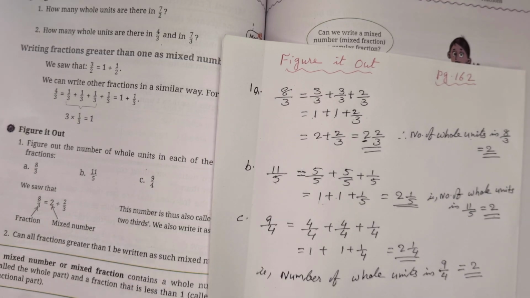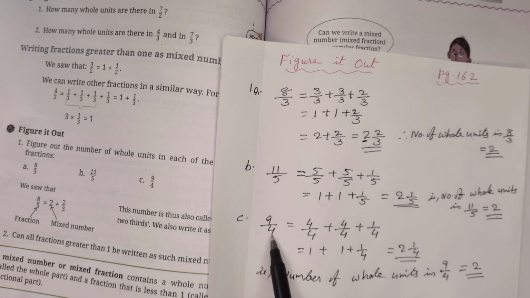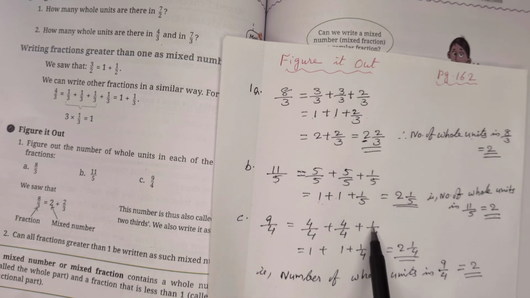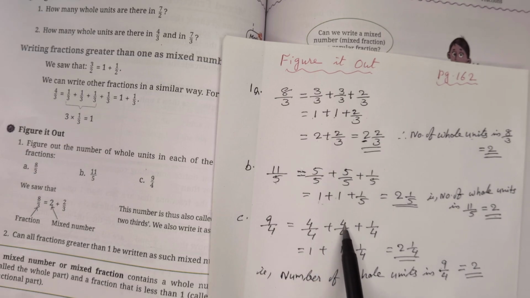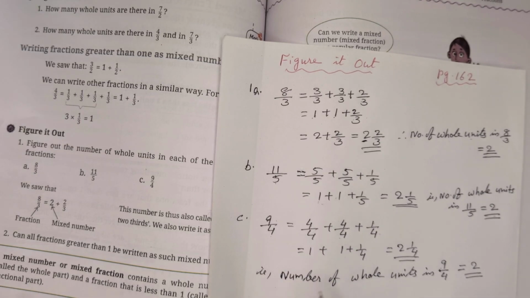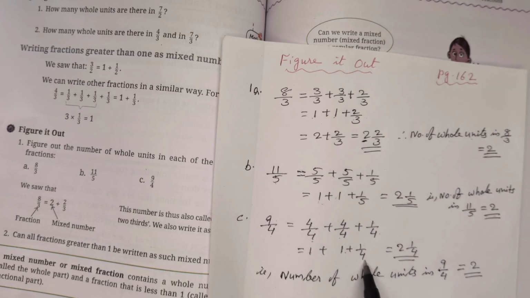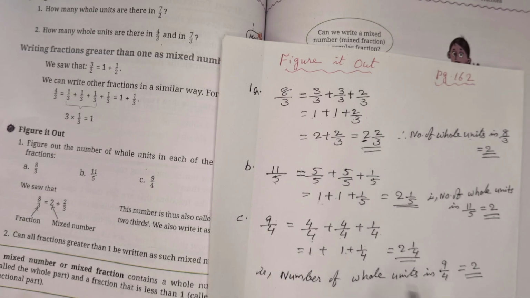Next number, 9 by 4. Here the denominator is 4. So split 9 in terms of 4. 4 plus 4, 8, 8 plus 1, 9. Keep the same denominator. So this is 1, here also 1. 1 plus 1, 2 and 1 by 4. Number of whole units in 9 by 4 is equal to 2.